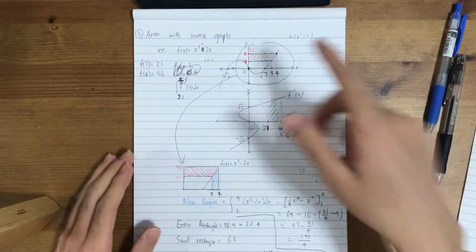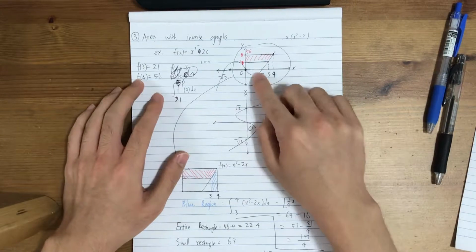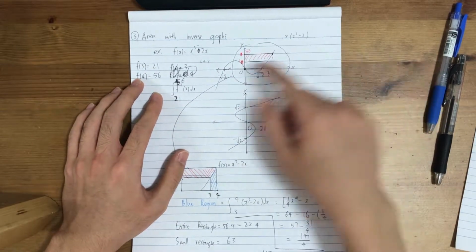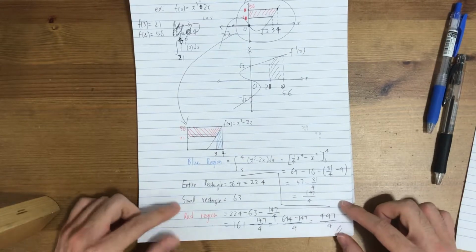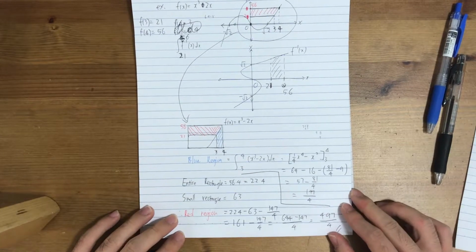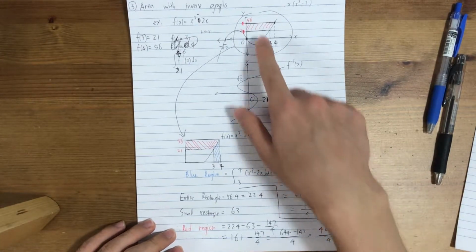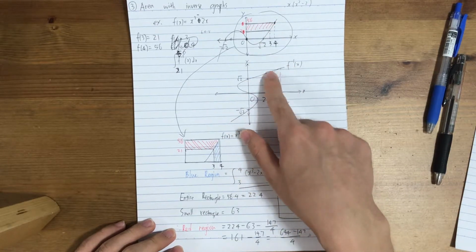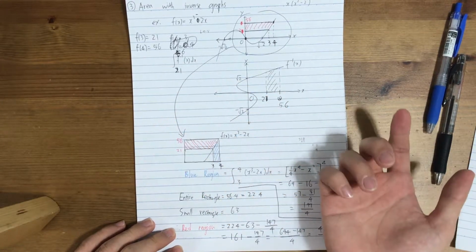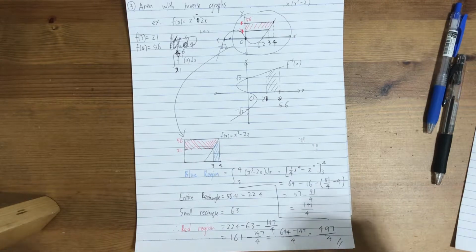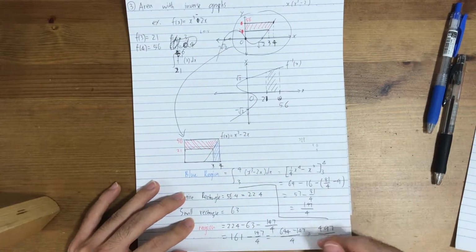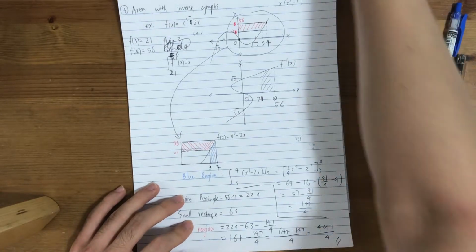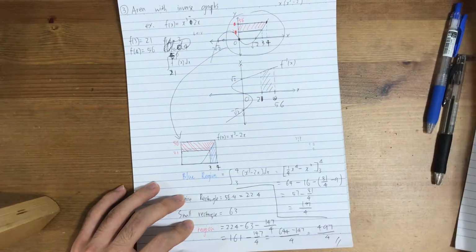So we can see that we don't need the equation for the inverse to find the area. What we can do is just use a sort of geometry, using the graph of the functions to find the area. Okay, so that should be fine.